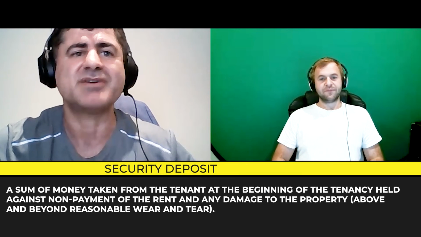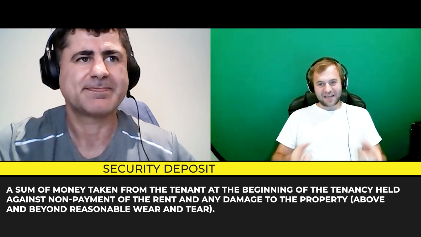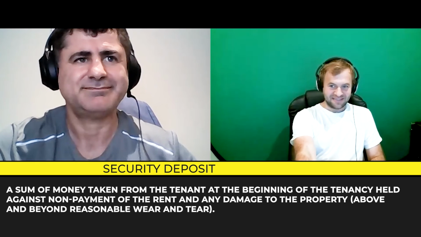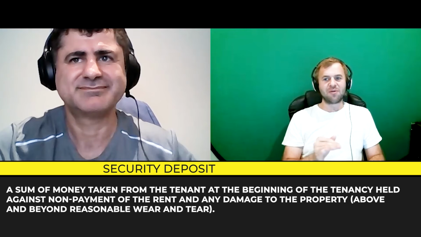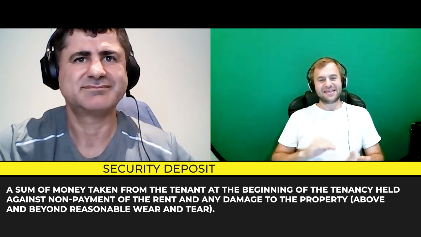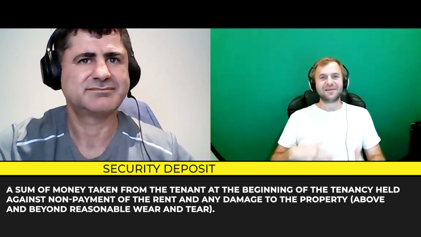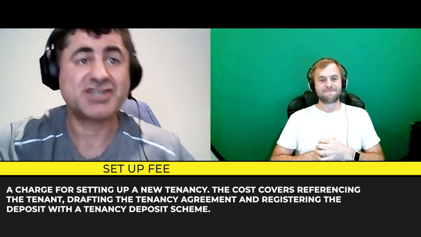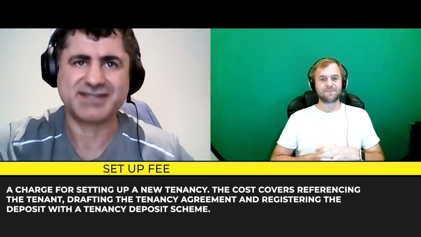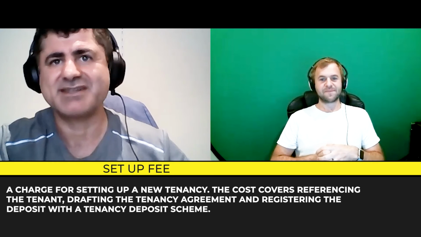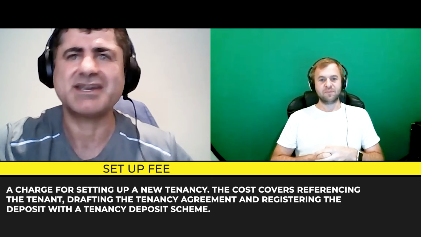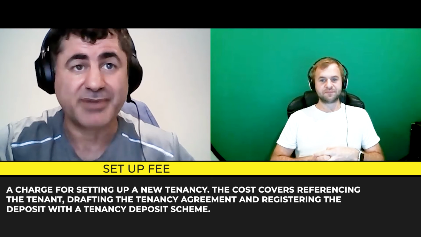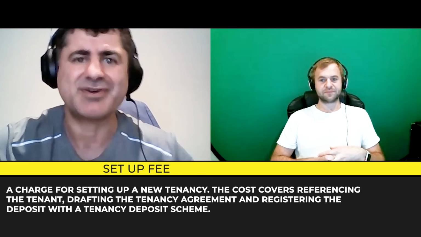The next word is security deposit. This is the sum of money taken from the tenant at the beginning of the tenancy, held against non-payment of rent and any damage to the property above reasonable wear and tear. Next word is setup fee, which is a charge for setting up a new tenancy. The cost covers referencing the tenant, drafting the tenancy agreements, and registering the deposit with a tenancy deposit scheme.